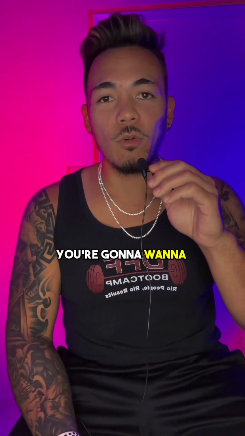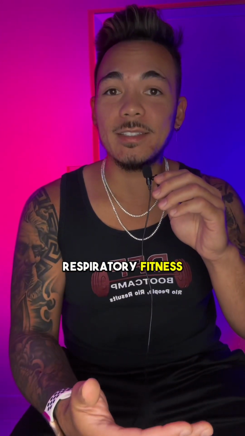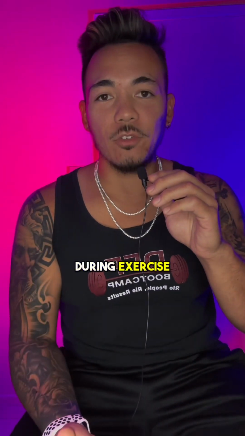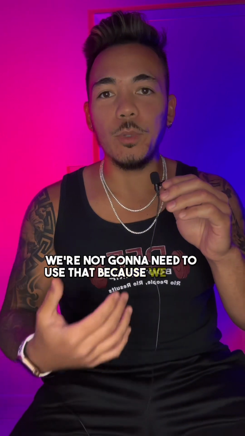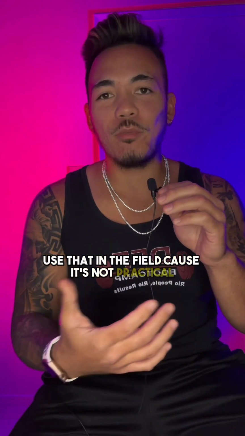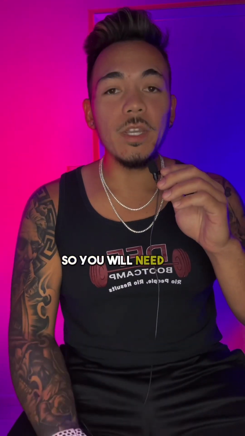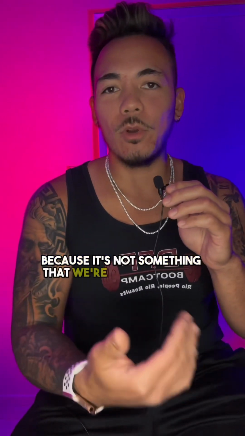And the last thing you're going to want to remember from that chapter is that the VO2 max is the best way to indicate respiratory fitness, as it gives you the max rate of oxygen transport during exercise. However, as personal trainers, we're not going to need to use that because we can't use that in the field because it's not practical. We can't just hook people up to VO2 machines. So you will need to understand that the VO2 max is important, but we won't need to calculate any equations for that because it's not something that we're going to be using.